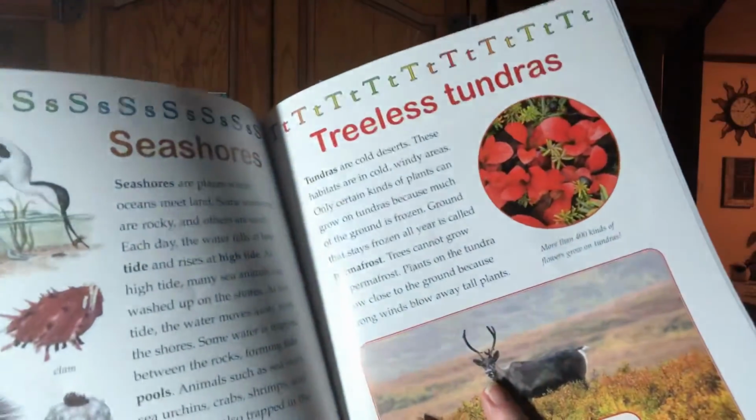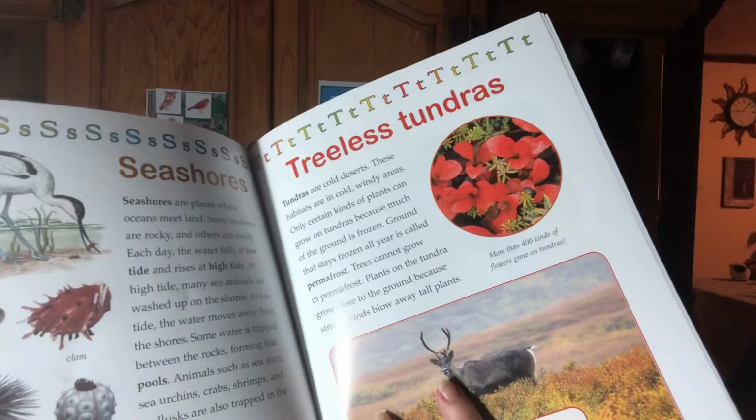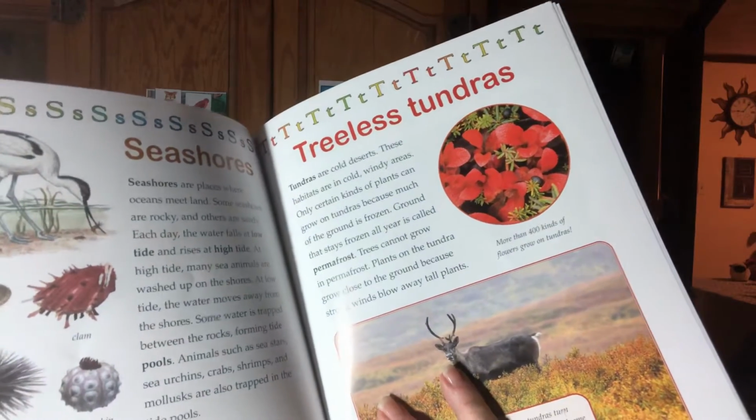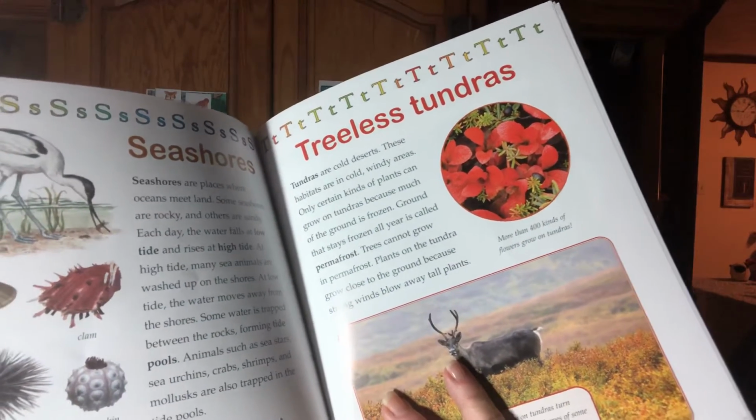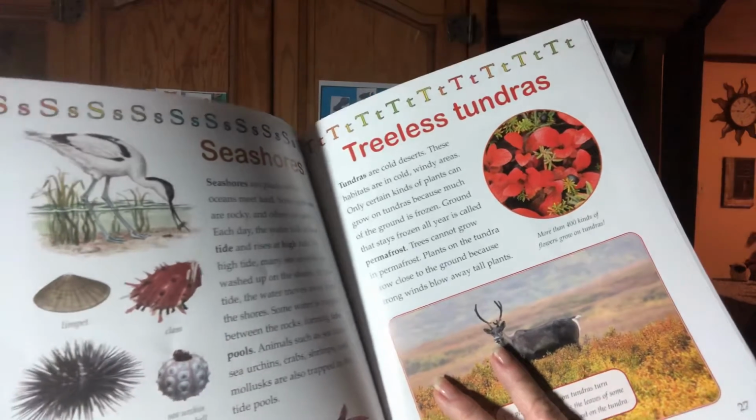S is for seashores. Seashores are places where oceans meet land. Some seashores are rocky, others are sandy. Each day the water falls at low tide and rises at high tide. At high tide, many sea animals are washed up on the shore.